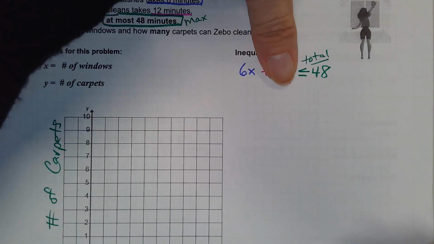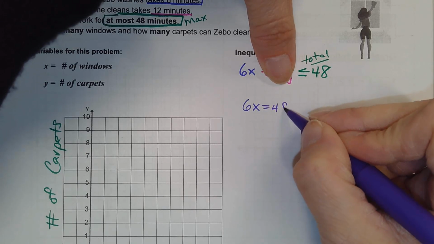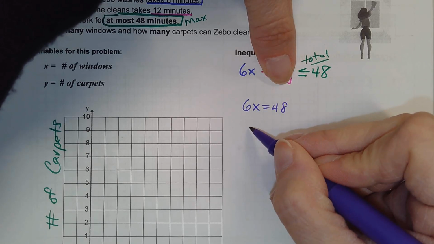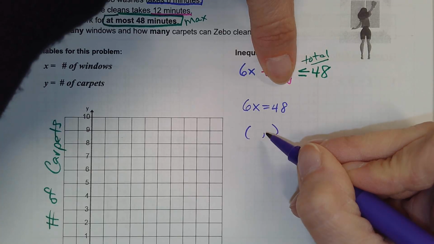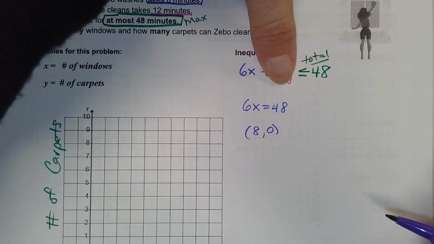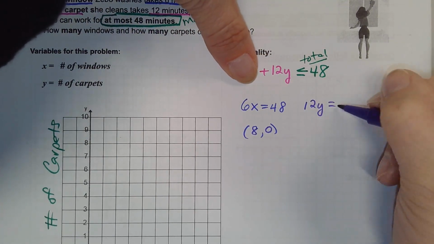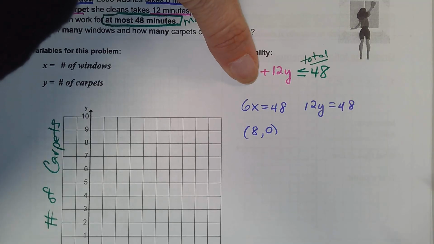So if we cover up the Y, let's find the x-intercept. What is the x-intercept here? 8, 0.